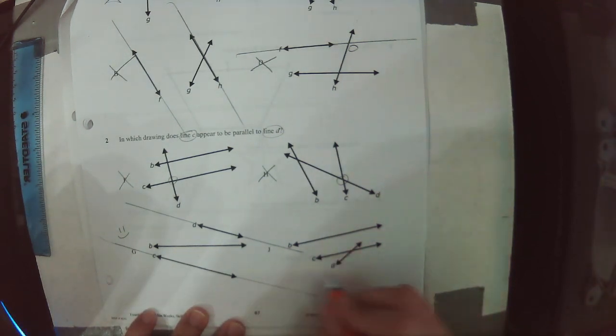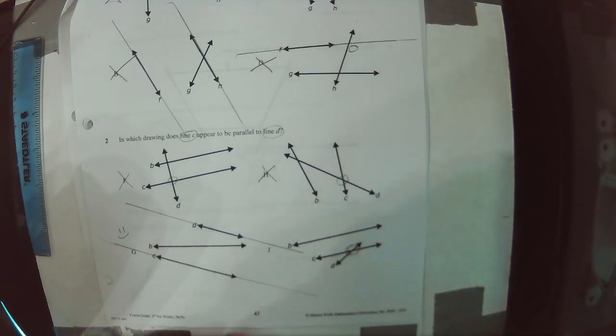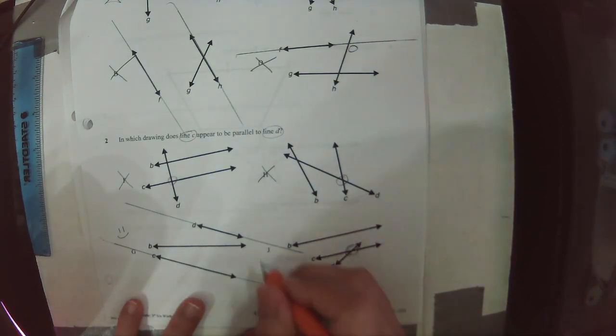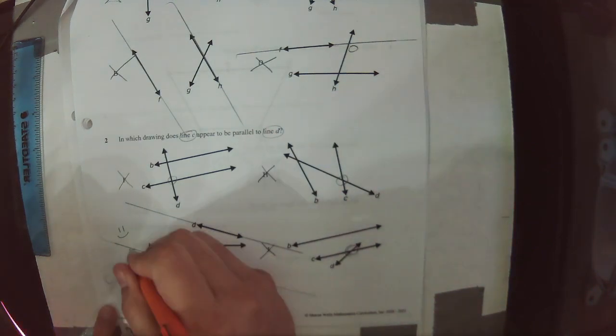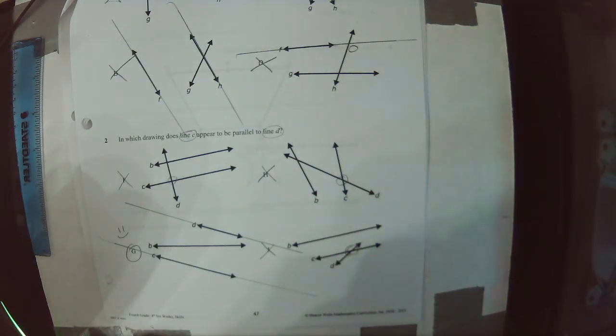And then here's line C, here's line D. They're touching right there. Parallel lines can never touch. So the only one that has line C and line D parallel is answer choice G. All the other ones show them touching.